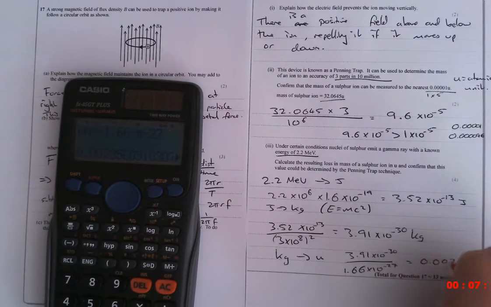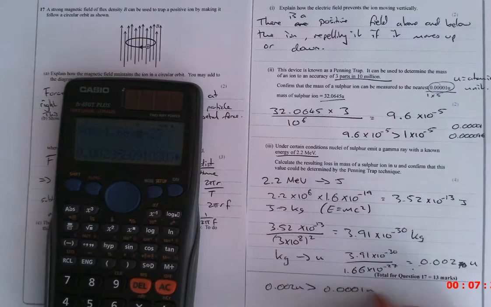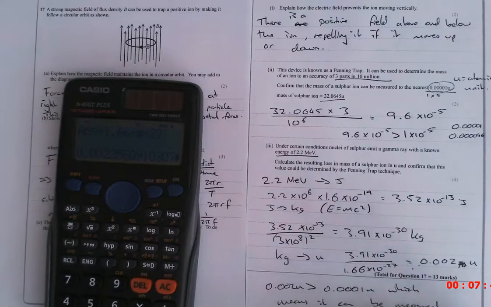Which is 0.002 atomic mass units, so that should be a U, not a mu. And clearly this is bigger than our smallest measurement. So 0.002 is greater than 0.00001, which means it can be measured.